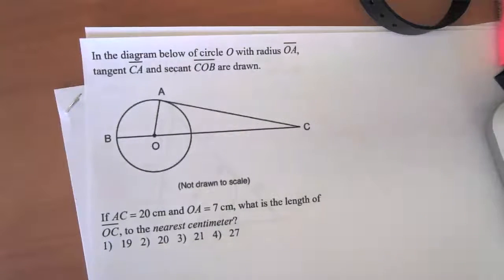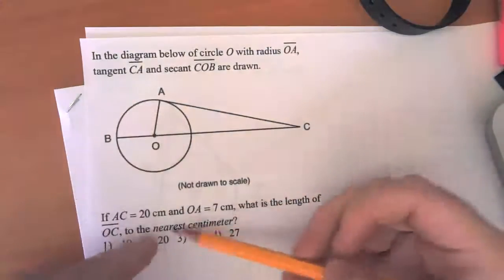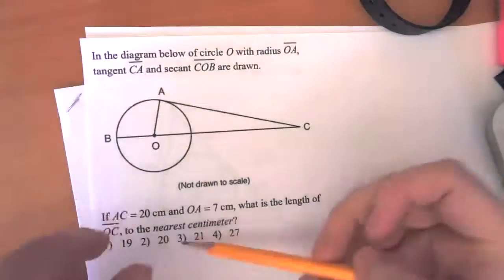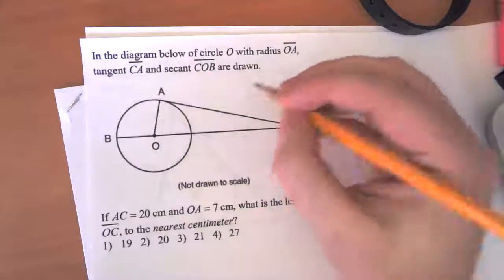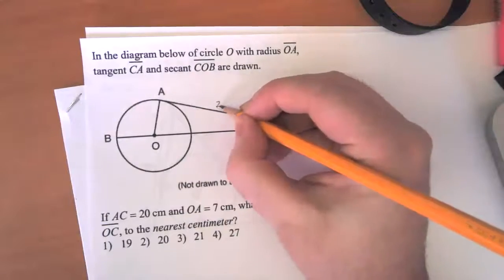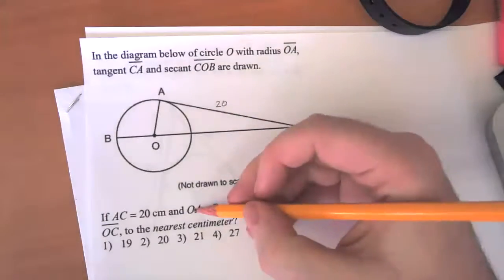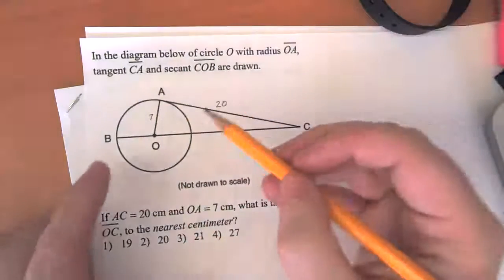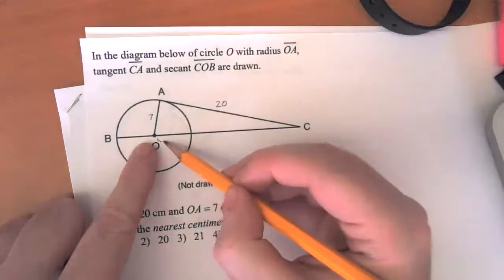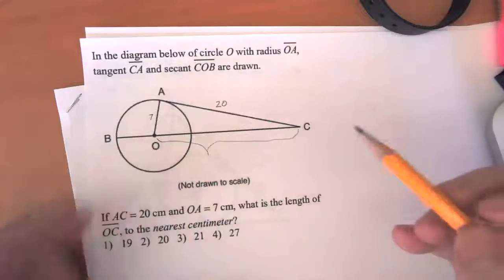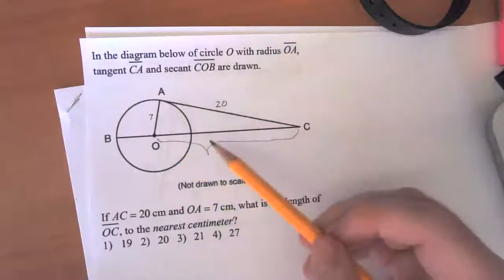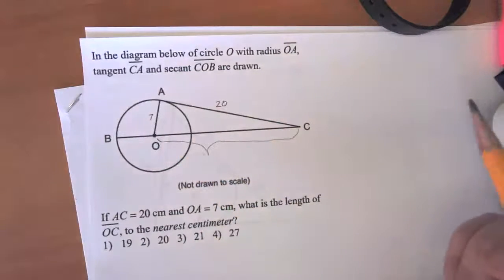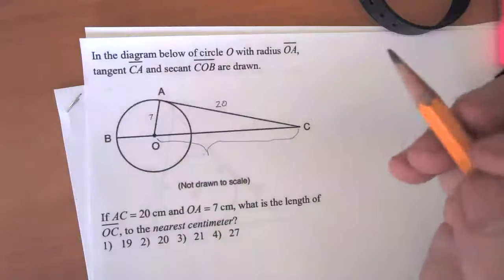So, first thing that I love to do when I see problems with a diagram and the numbers are down here is I transfer the numbers into the diagram. So AC is 20 centimeters, so I'm going to stick 20 right there. And OA is 7. And OC is what we want to know, this distance right here. So these are the three sides of a triangle. That's an interesting thing to notice.